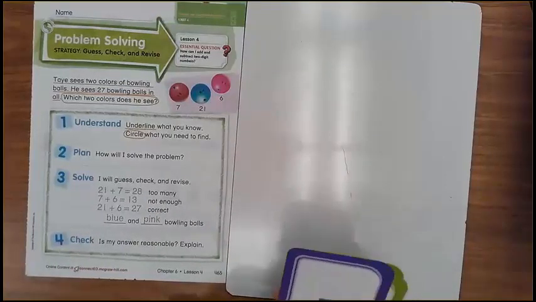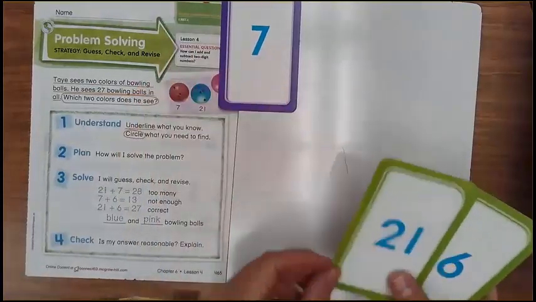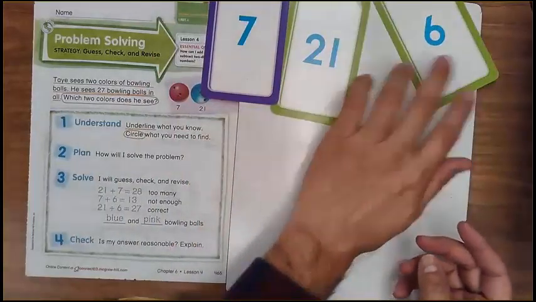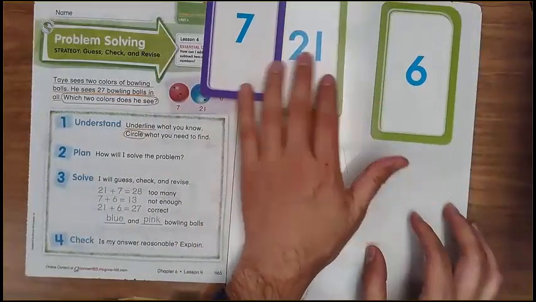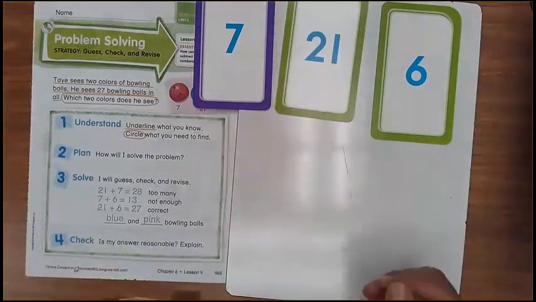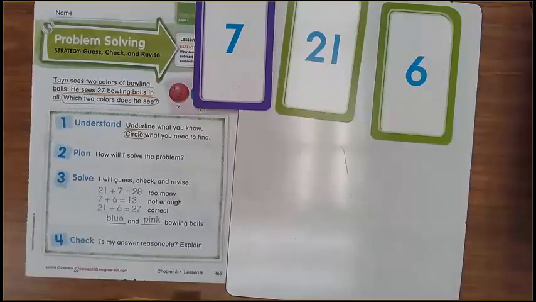Okay, so let's think about that. So they said he sees 7, 21, and 6. Those are the options. So which 2 did he see? Well, I guess I can start making some guesses.